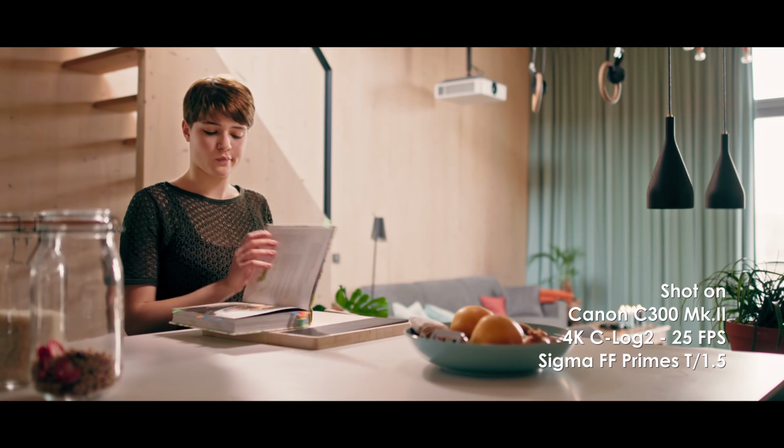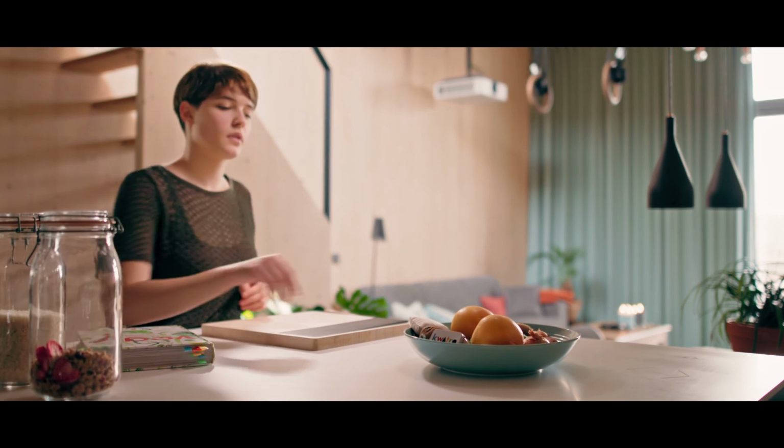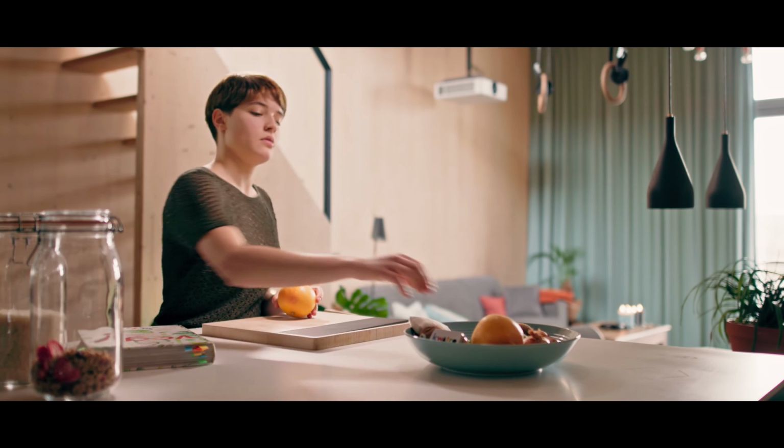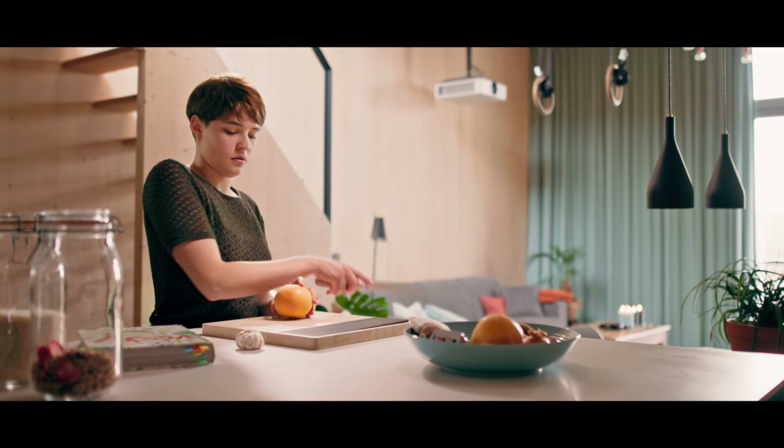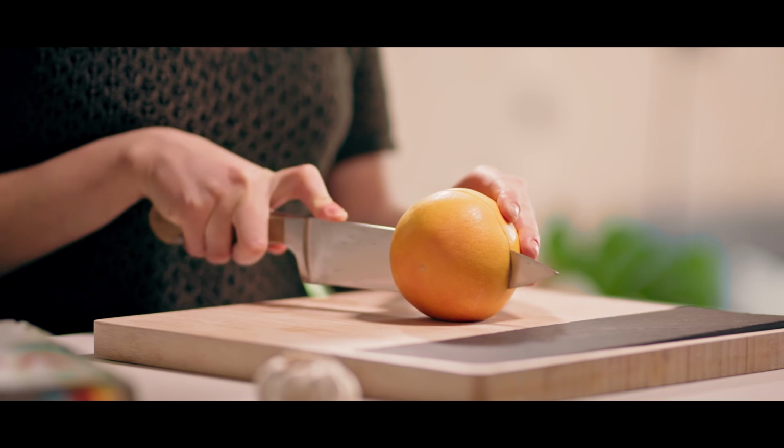Now what is so interesting about this scene is that all of the light here is indirect light, so we have no light sources directly hitting our model. And on top of that, we didn't have to use any flags to shape or control that light.